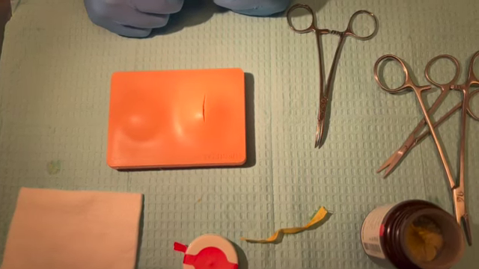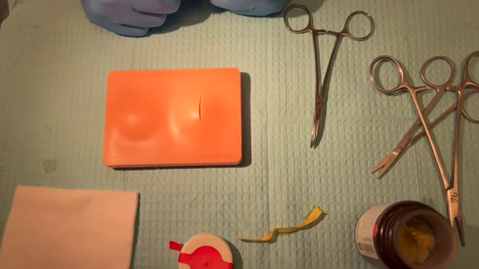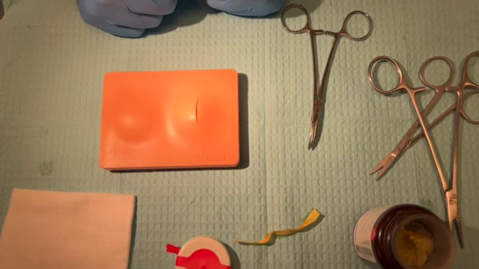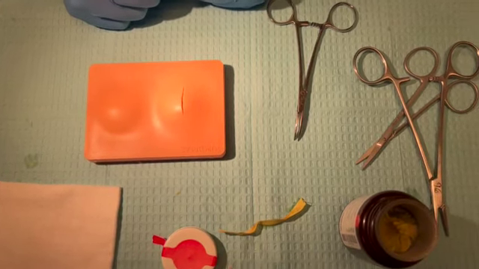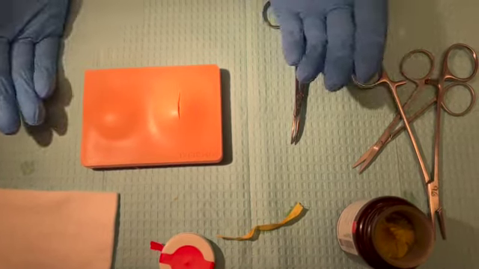We want to encourage the patient, once packing is not replaced, to perform warm, wet soaks routinely until healing occurs, which we would anticipate 7 to 10 days.